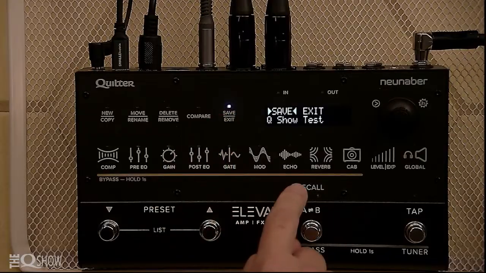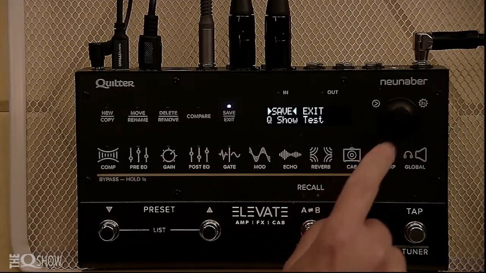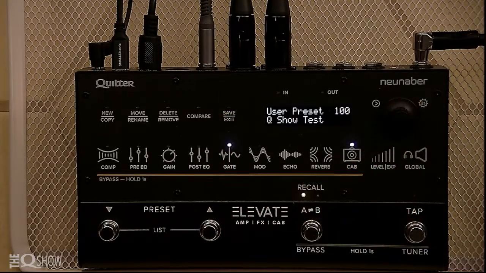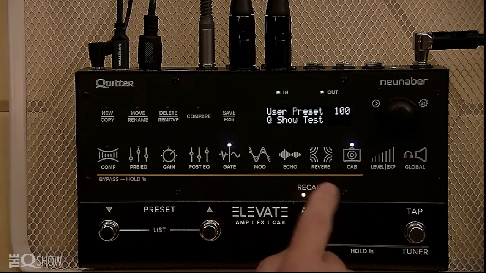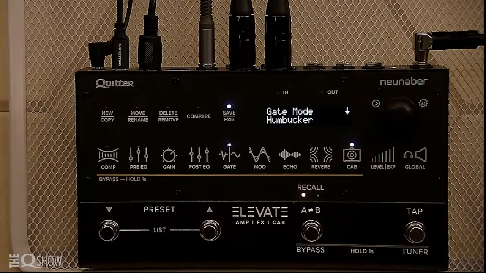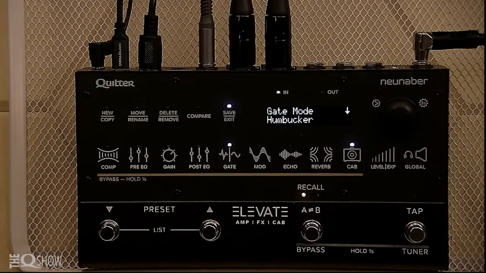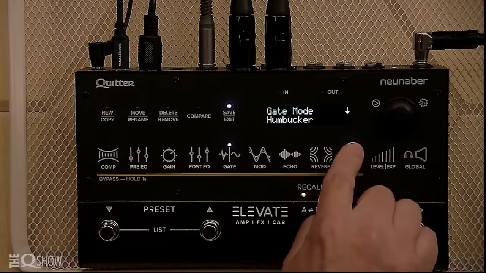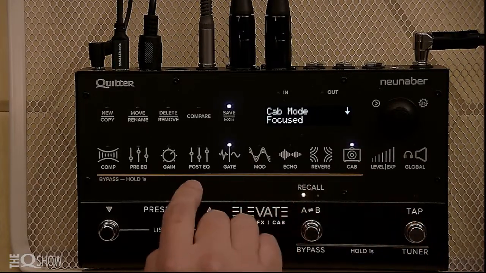Touch save exit. It asks me, do I want to save or exit? I want to save this. And there it is. I got a new preset. Almost everything's off except for the gate and the cab. So let's go ahead and just put some stuff in here. Change the gate to humbucker mode. Cab is unfocused. That's fine.